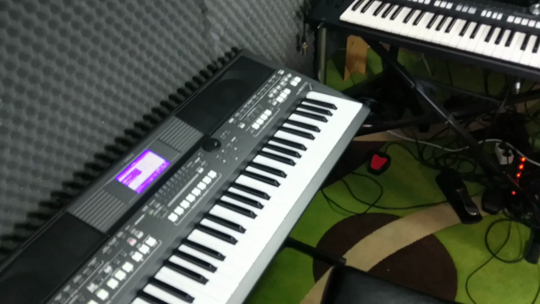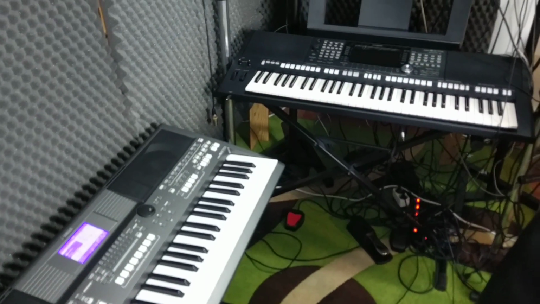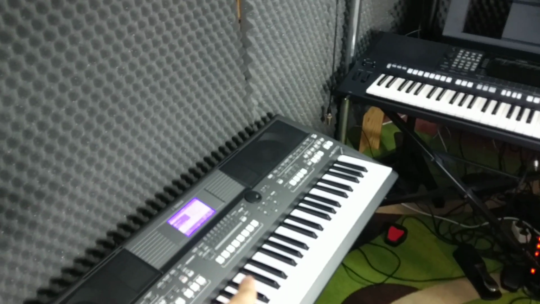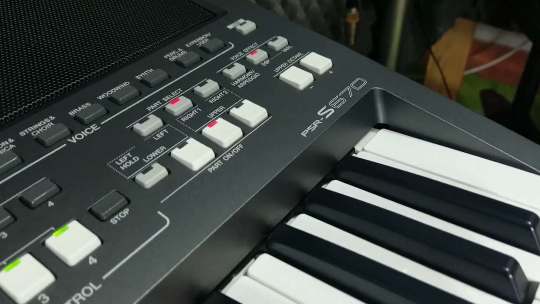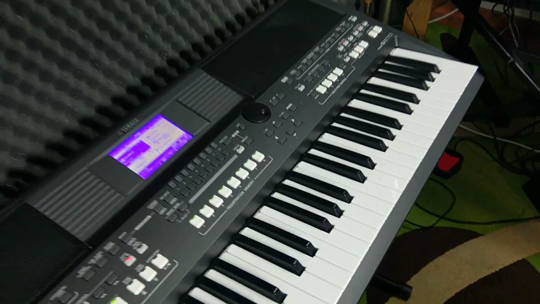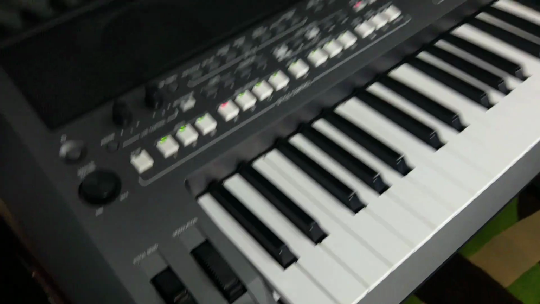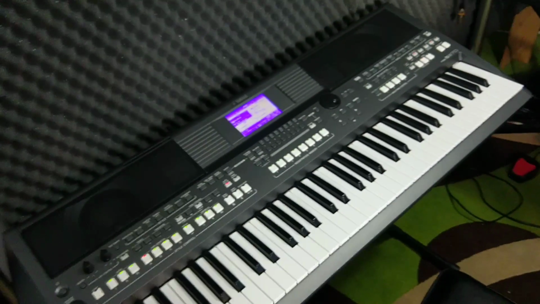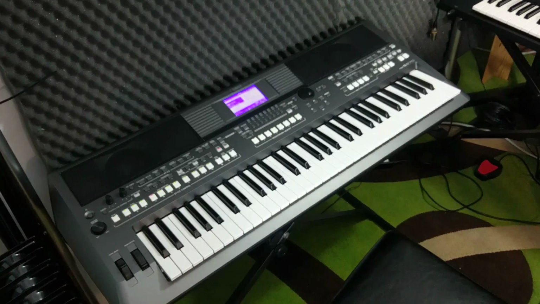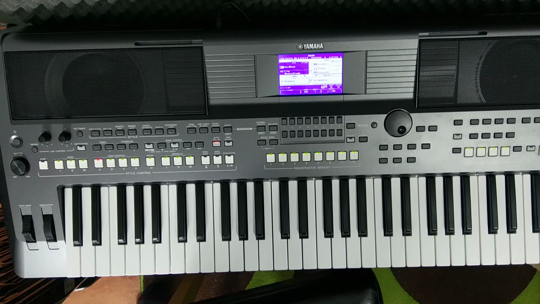As you can see, there is another rearrangement in my studio, and I have brought my Yamaha PSR 670 because you have asked for it in many comments. The topic for today is the modulation wheel, some advanced features and basic also. So if you are interested, let's start in a moment.